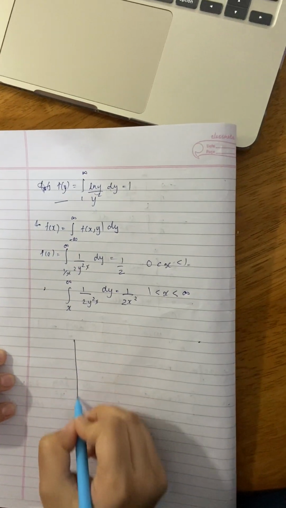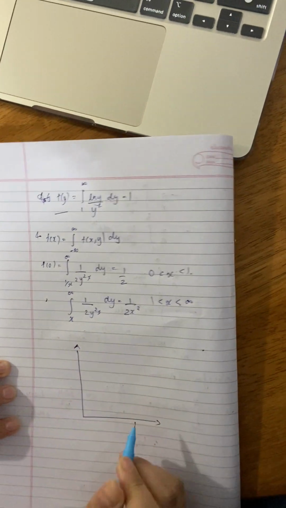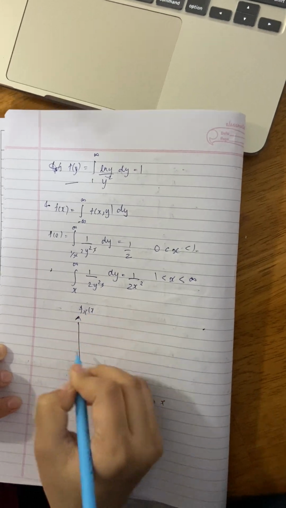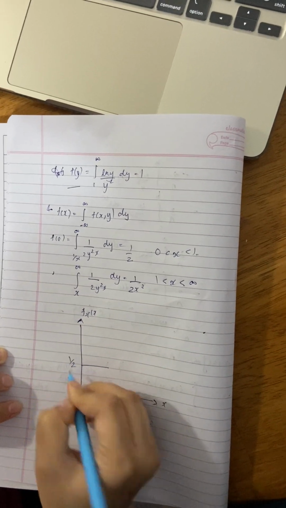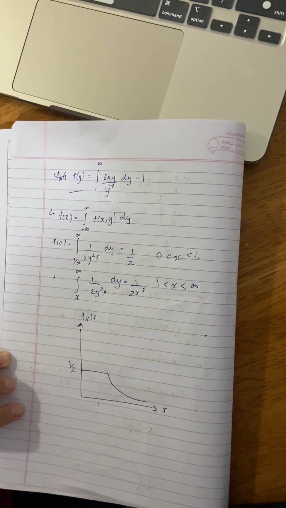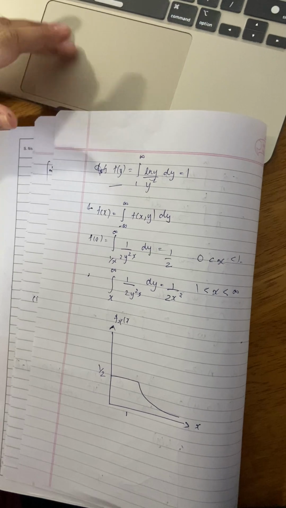So we have f of x as this. This is how we solve question 2.